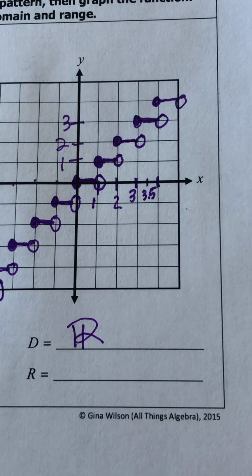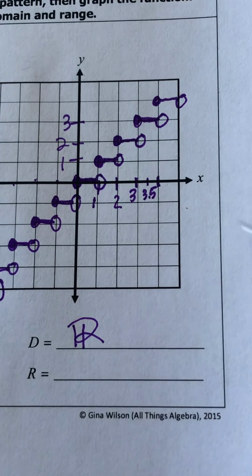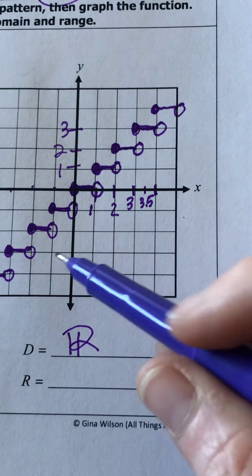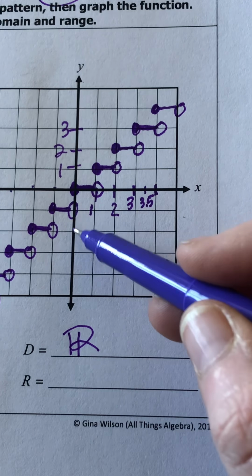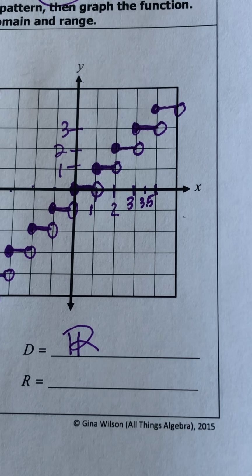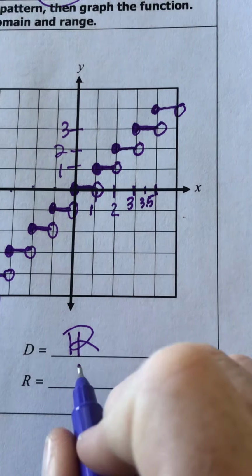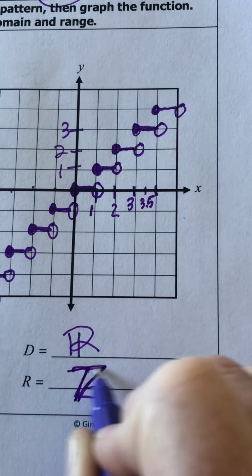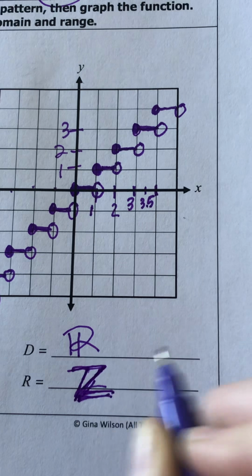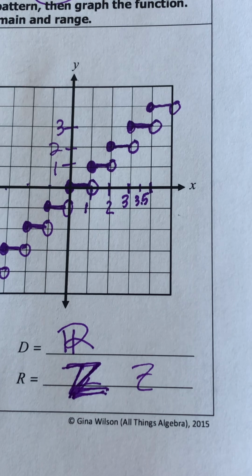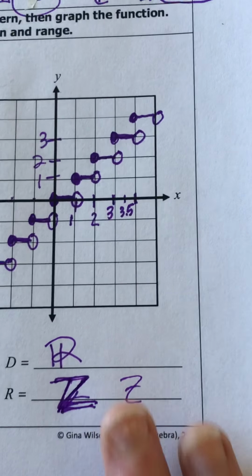Our range, though, that's a little tricky. Our range is only the integers, okay? There's no y value other than -5, -4, -3, -2, -1, 0, 1, 2, 3, 4, 5. No other values at all. So our range is going to be the integers, which is that double bar Z. Or you can just write a Z if you want. No big deal. Okay? That's it for page 1.